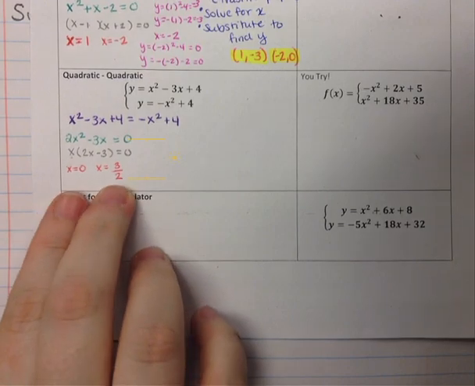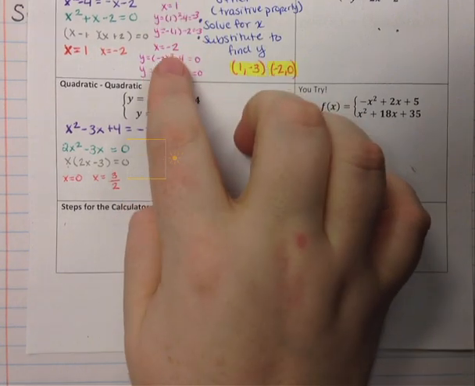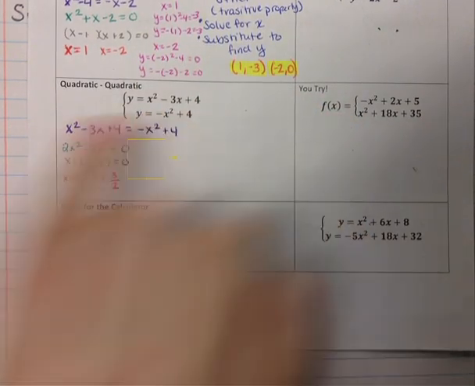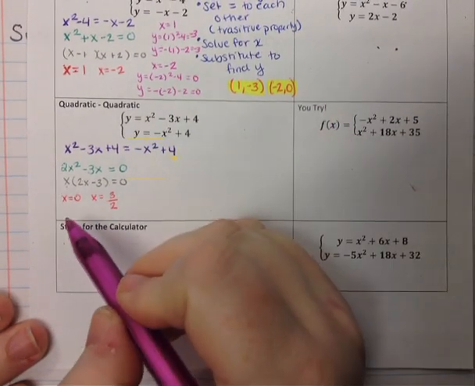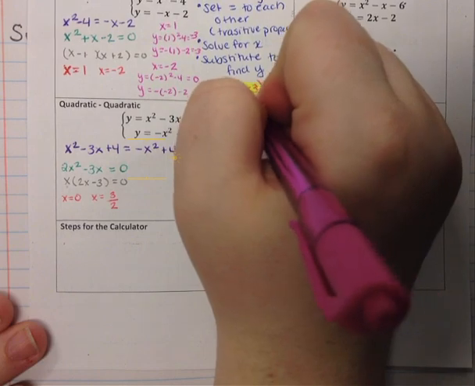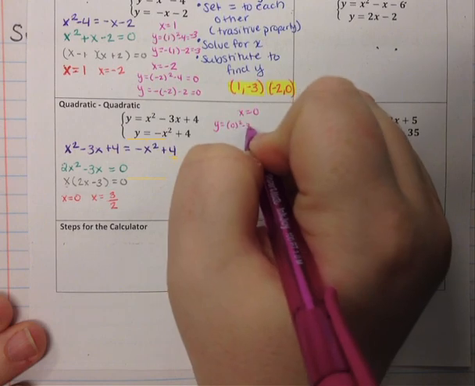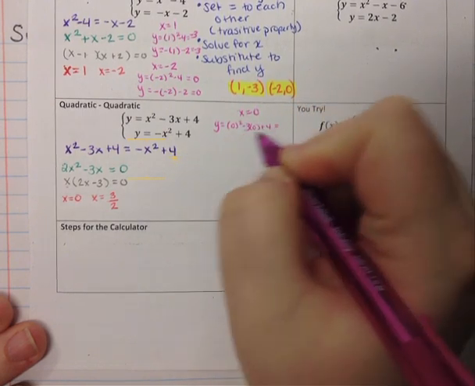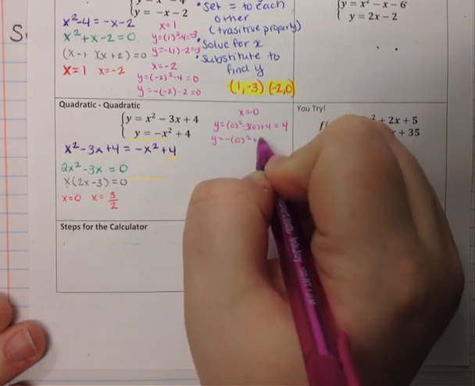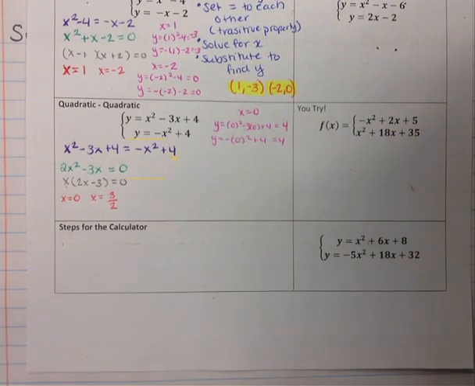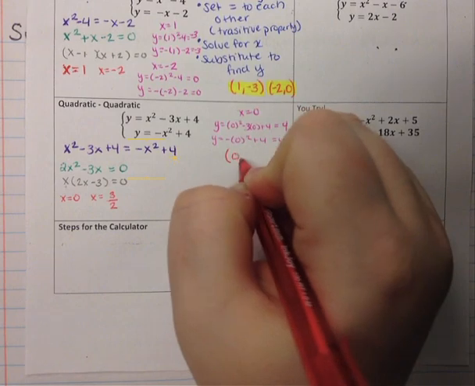So we have our two x's, but we need to get a coordinate. So we're going to do the same thing we did up here by plugging in our individual x's into both of our equations so that we can make sure that our y values do match. So for this first one, we have x equals 0. We're going to plug it into both of these. y equals 0 squared minus 3 times 0 plus 4. This will just equal 4. And then y equals negative 0 squared plus 4. This also equals 4. So they are both equal to 4. That means that our solution, the x value was 0, the y value was 4.